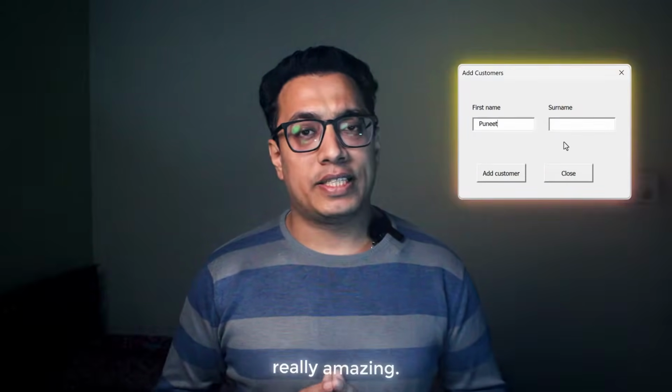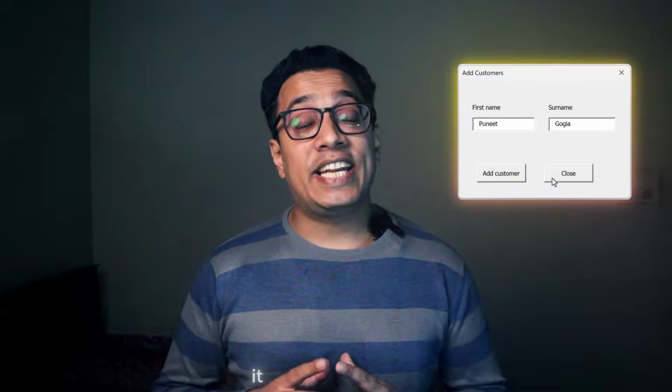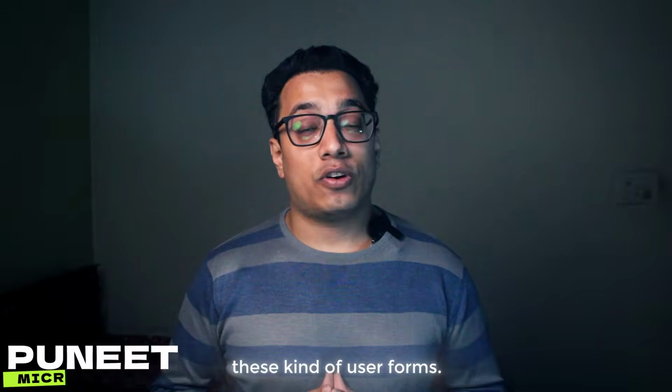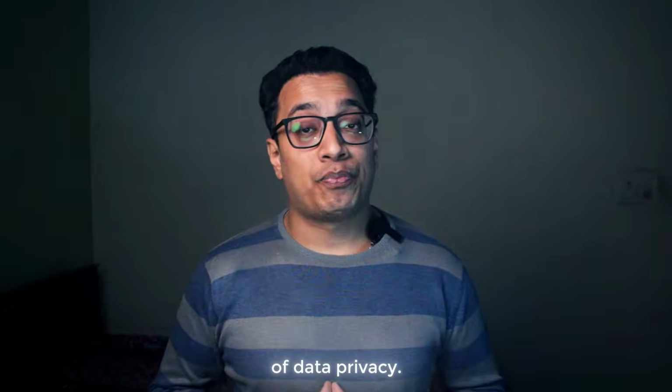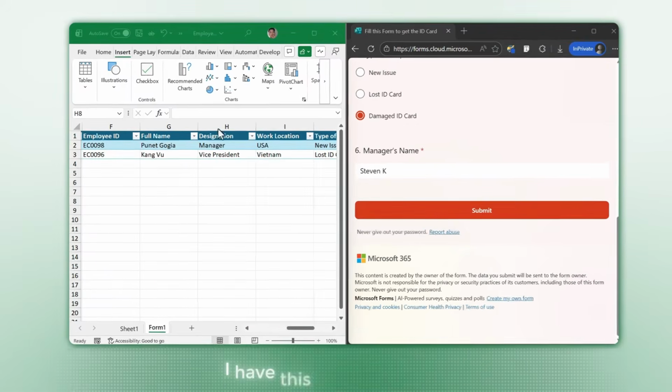Now having user forms like this in Excel is really amazing. But the biggest problem is it takes a lot of time and effort to create these kinds of user forms. And the bigger problem is you need to share that file with the user, and that makes a big challenge of data privacy.